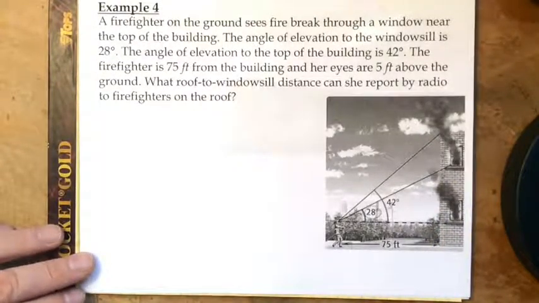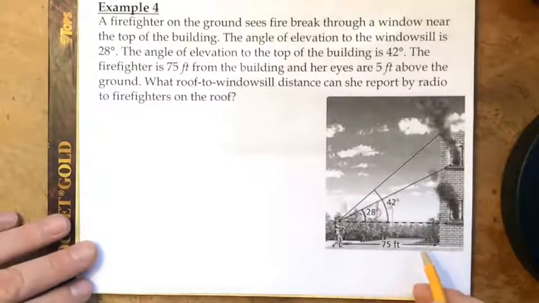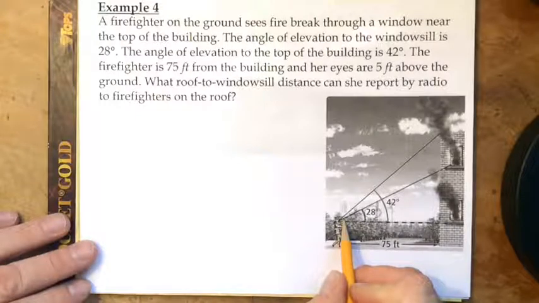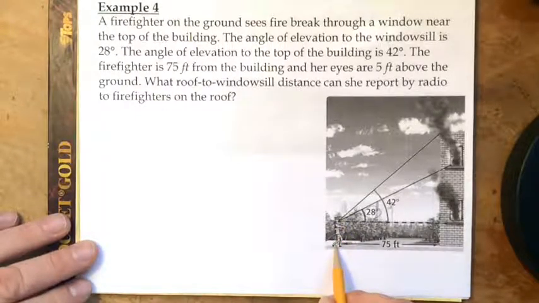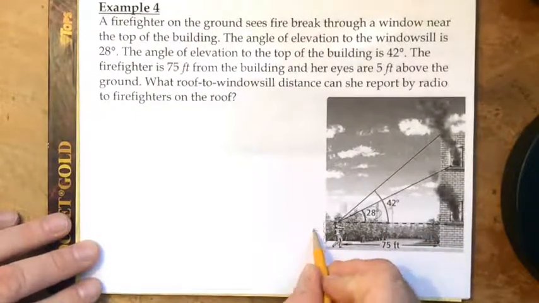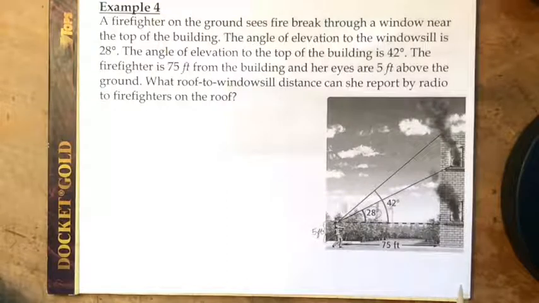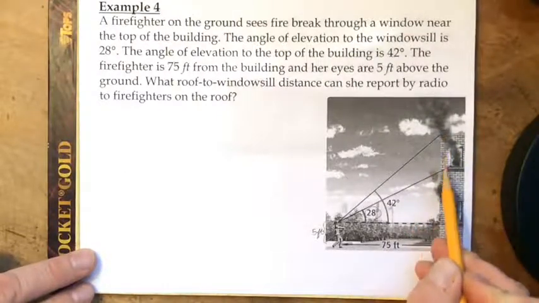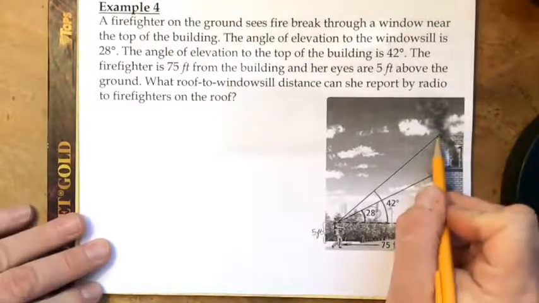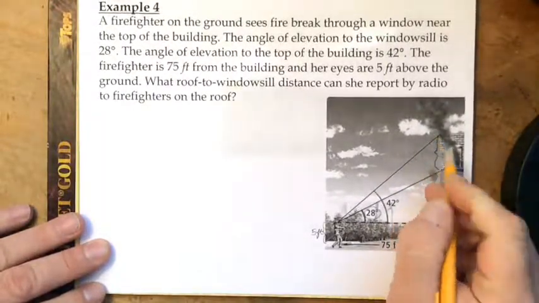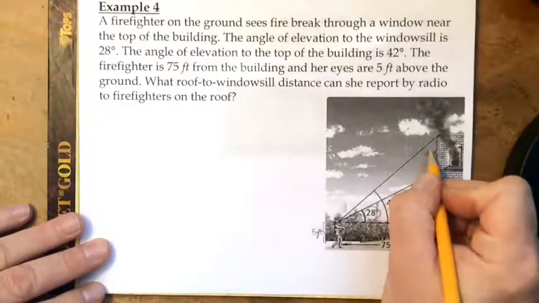The firefighter is 75 feet from the building. So that's where this is. That means this is 75 also. And her eyes are 5 feet above the ground. So her eye level is 5 feet above the ground. So from here down to here is 5 feet. What is the roof to windowsill distance? So roof right up here to windowsill distance where the fire is. So they're asking for the distance from roof to windowsill, what this is right here. We'll call it D for distance.